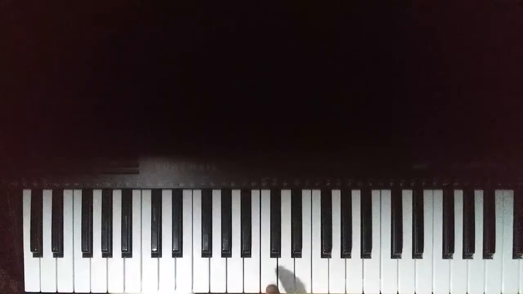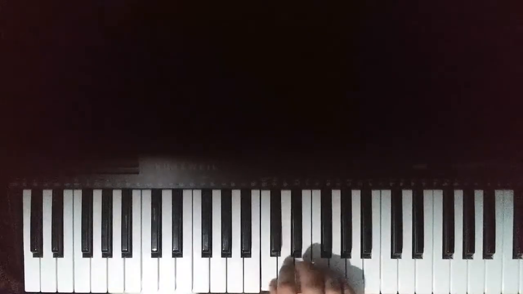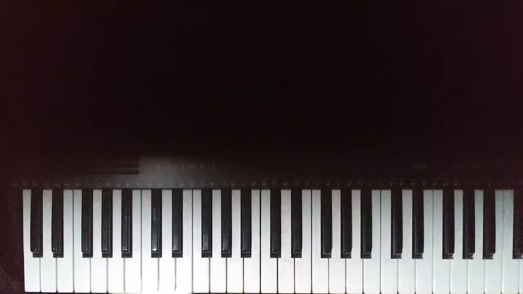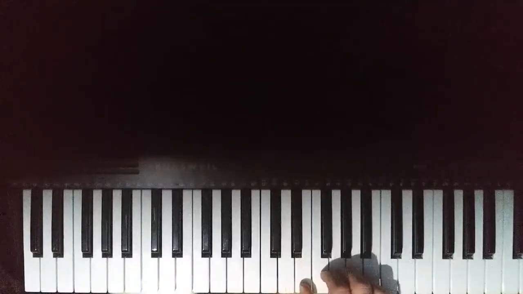The first one is the C major scale, but it's called Ionian. The other one is called Dorian. The next one is called Phrygian.